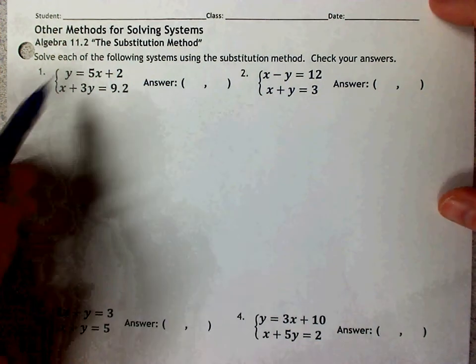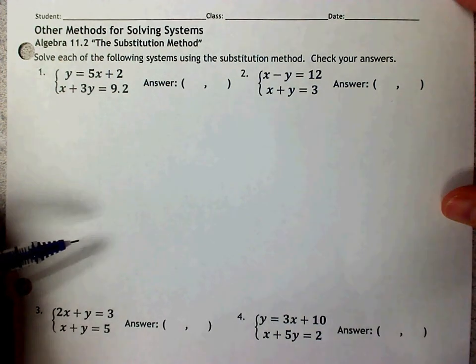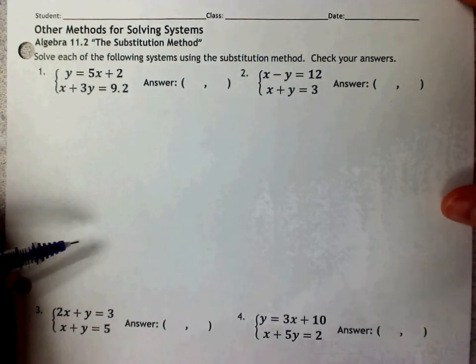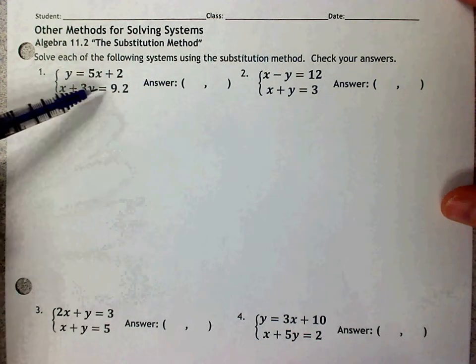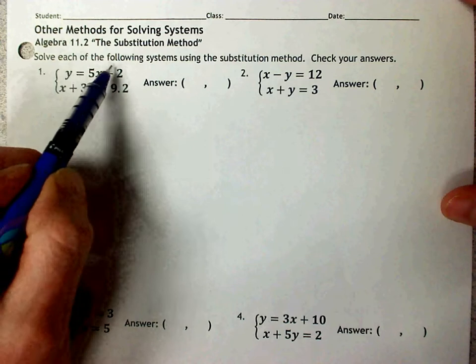Okay, so on the first problem, I see a decimal. So more than likely your answer is going to be maybe a decimal. Okay, so if it's given to you in decimal form, I always say write your answer in decimal form. Okay, this one is set up the way you want it to.